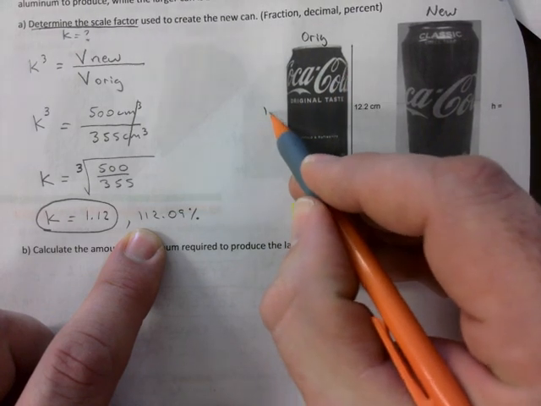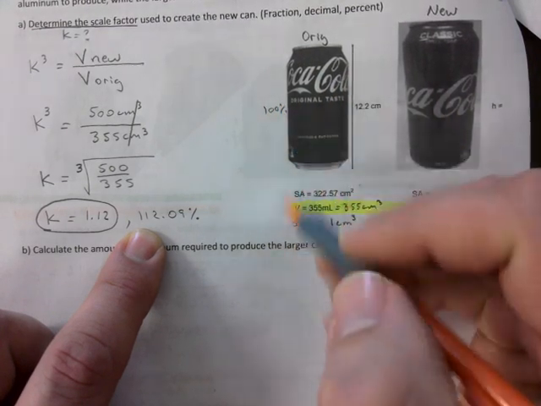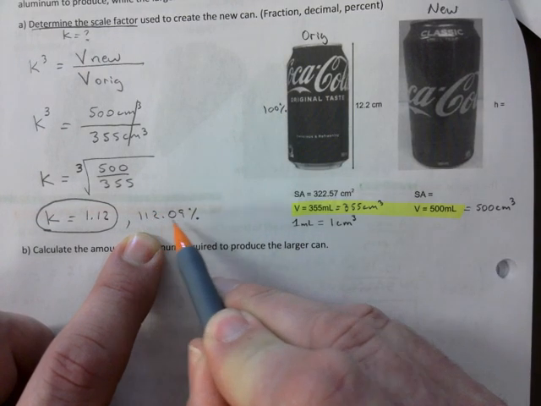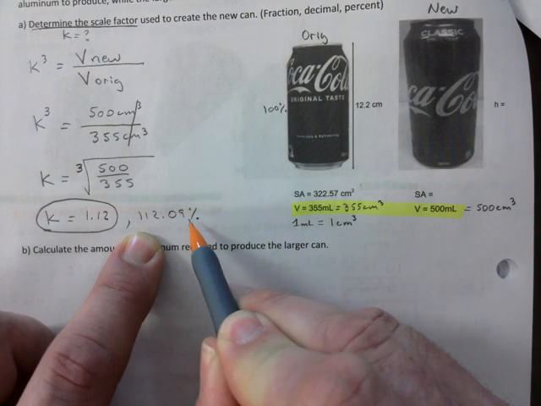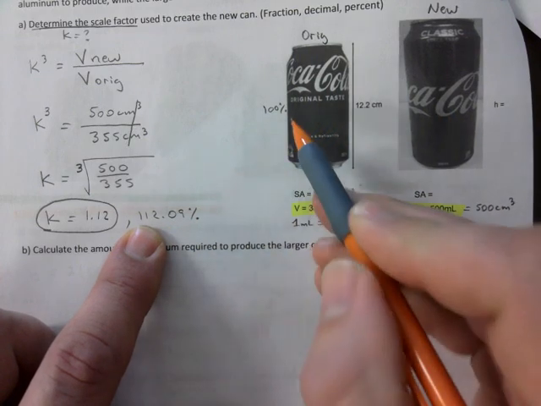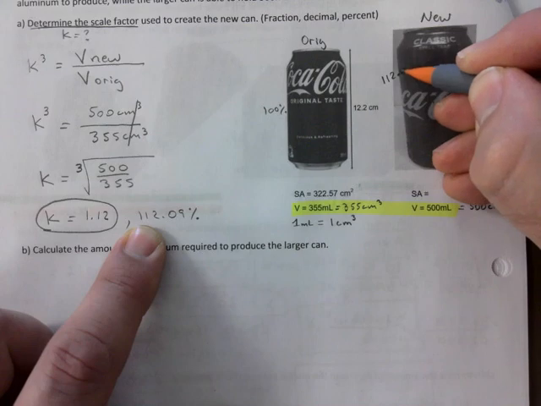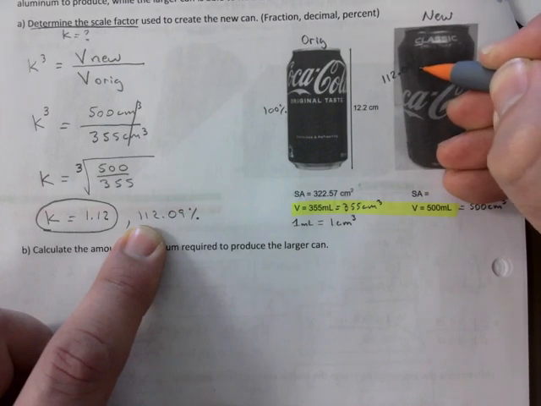The original is 100%. 12.09% bigger. Would that make sense? Right? Because you started with 100. This one is 112.09. What am I doing? Can't see that there, can you?